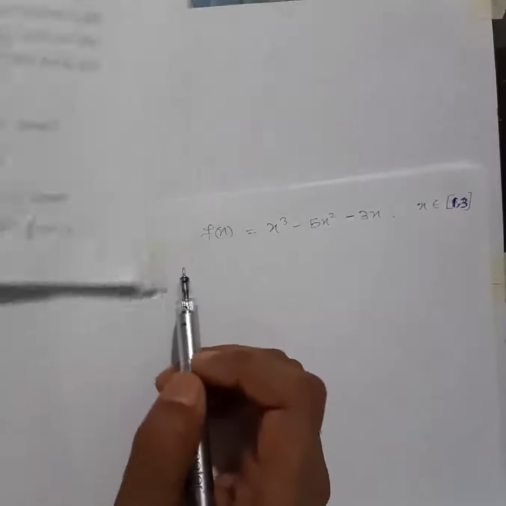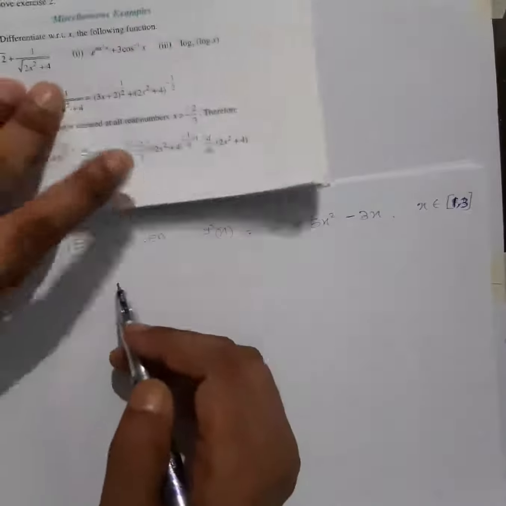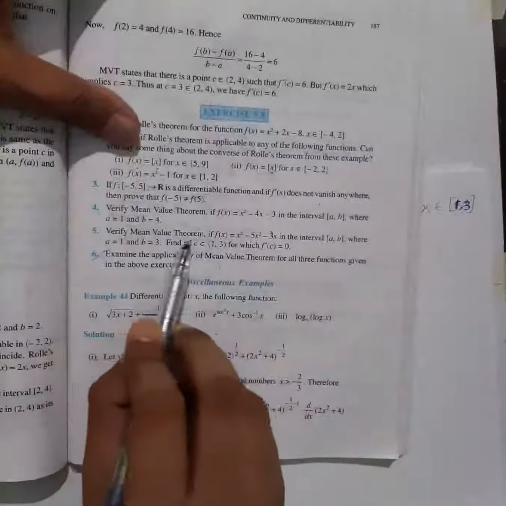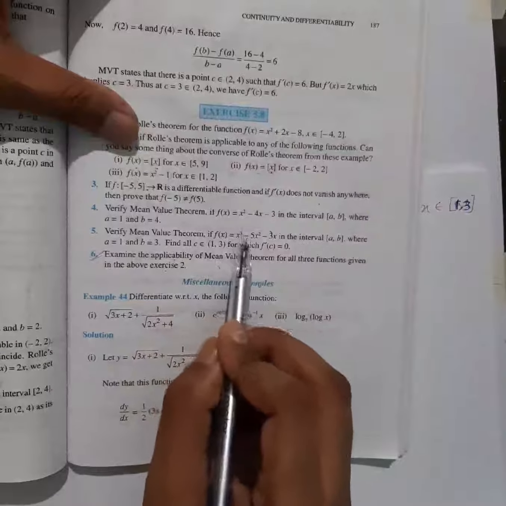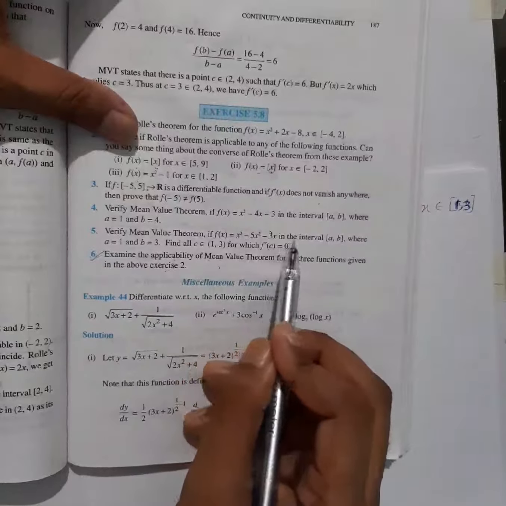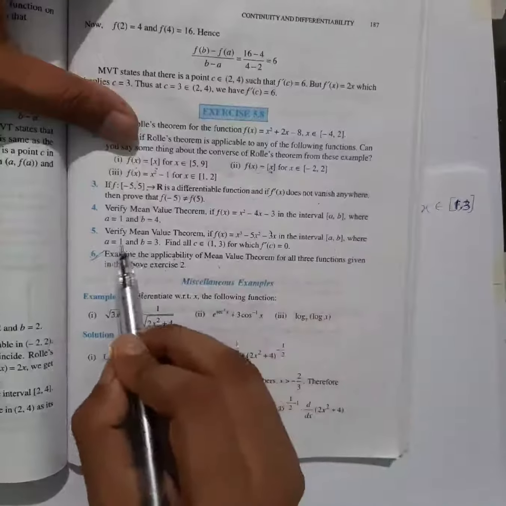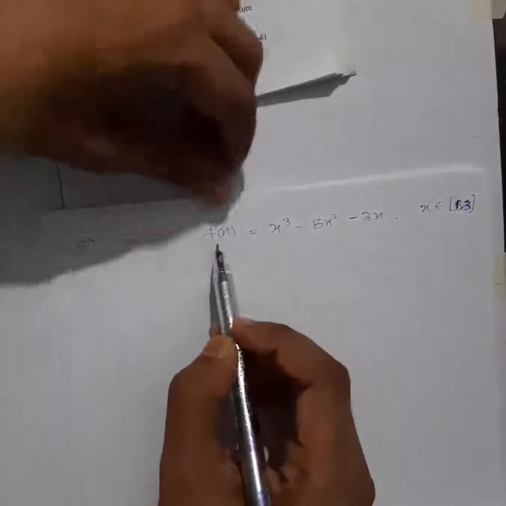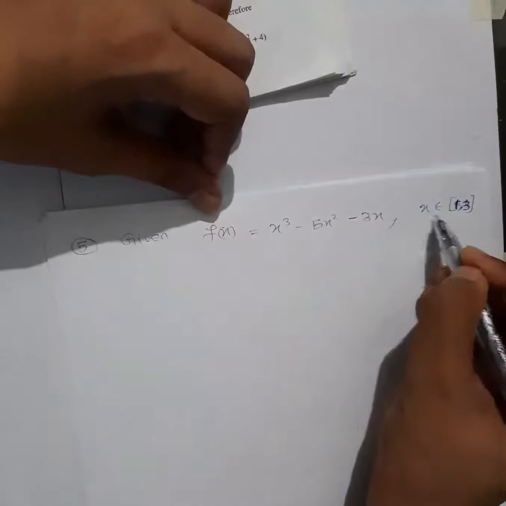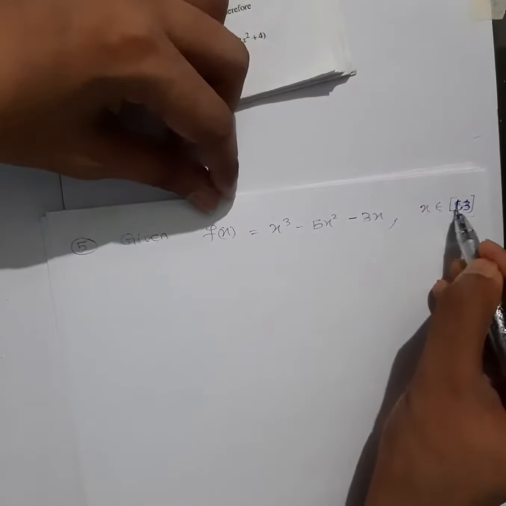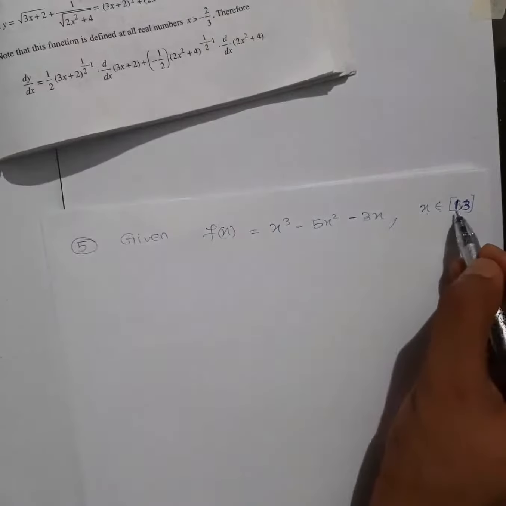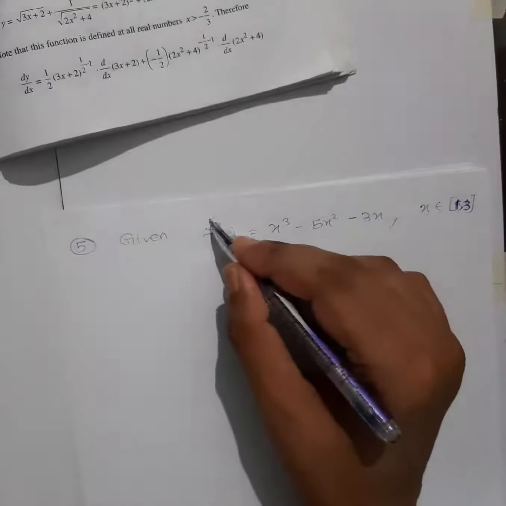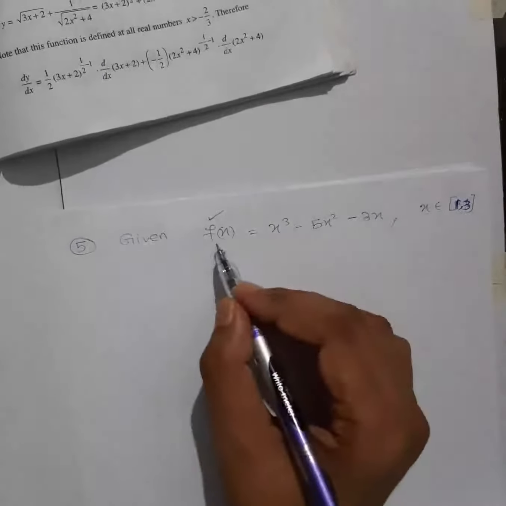So see question number 5. If I do number 5, you can do the rest of the questions yourself also. In this case they have said verify mean value theorem for this function. They have given x cube minus 5x square minus 3x in the interval a comma b. Now what is a? a is 1, b is 3. So simply I can say in the interval 1 comma 3. So see, this function is given and x belongs to 1 comma 3. I have not written a b, because they have already given a equal to 1, b equal to 3. Now we have to verify whether I can apply mean value theorem here or not.